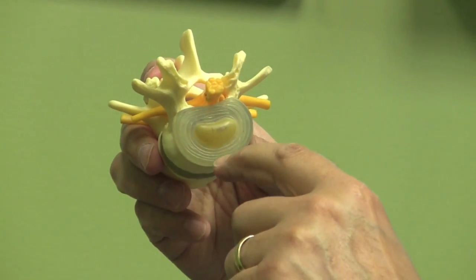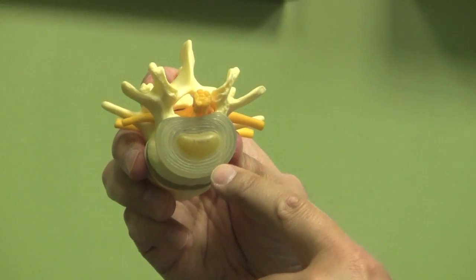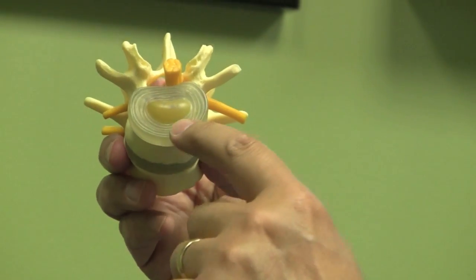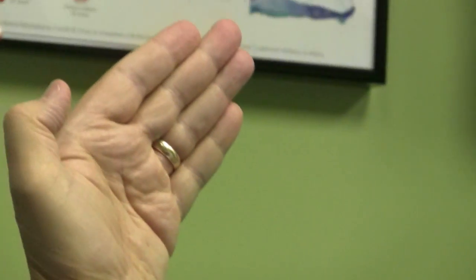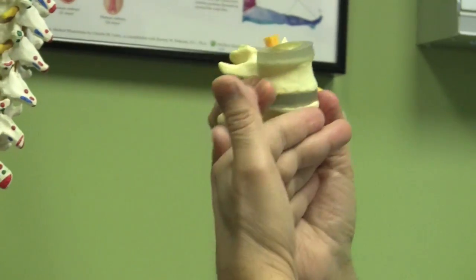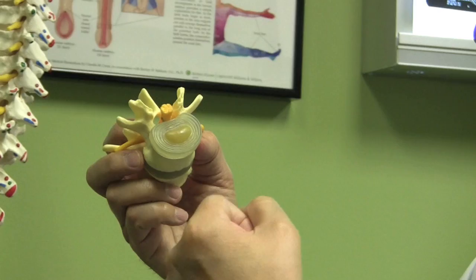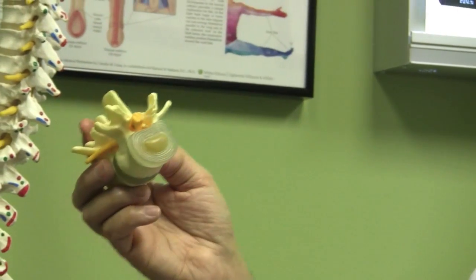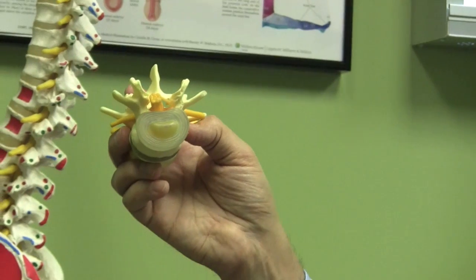There are 12 to 20 layers, concentric layers of tough fibrous tissue. They're oriented at 30-degree angle, and one layer will be oriented like this with its fibers, the next like that, and so on. This makes it tougher and stronger and resistant to stresses like pulling in a variety of directions, so that it's as tough as possible. Unfortunately, it still fails in too many of us.